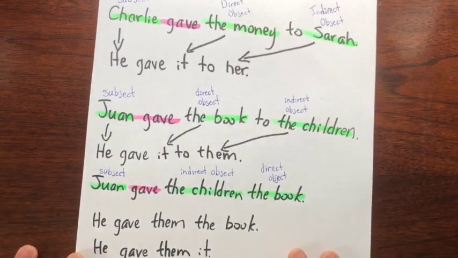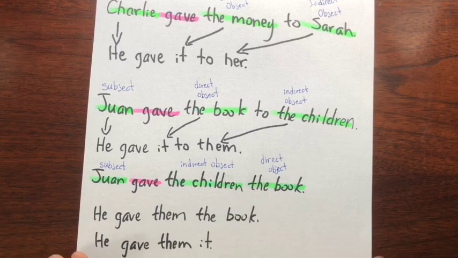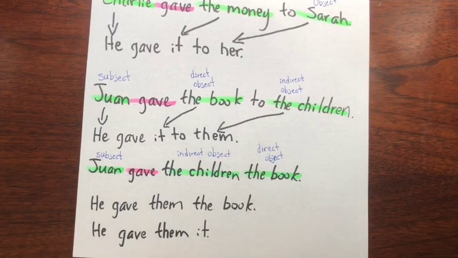So that is the end of lesson 19. I know this is very confusing, so just try, okay?